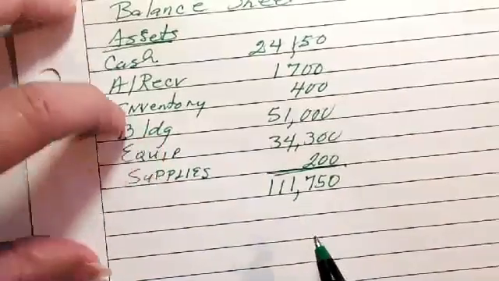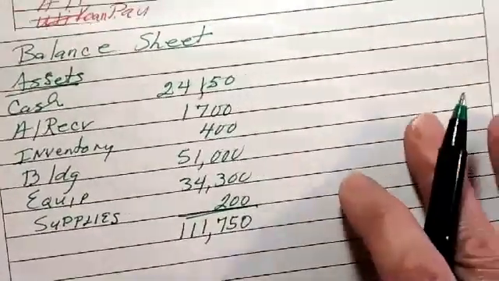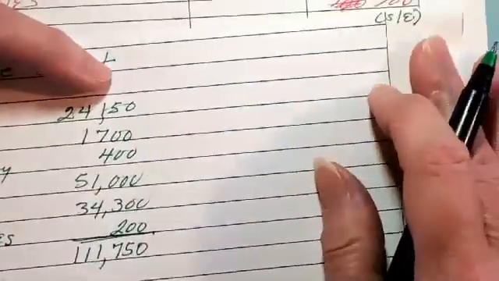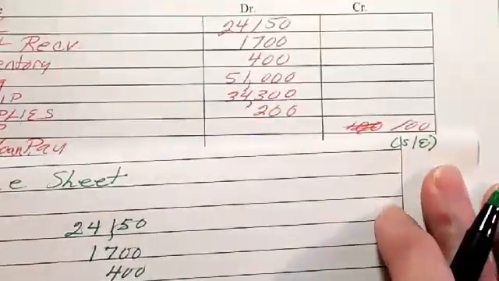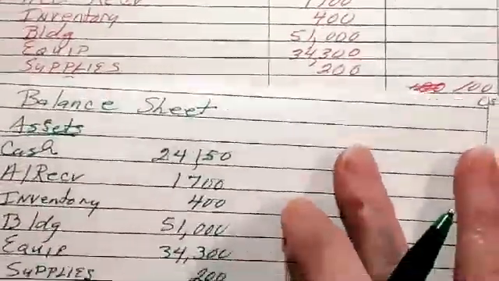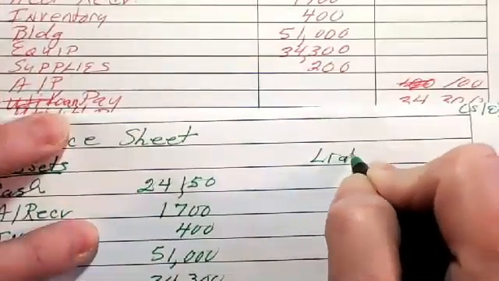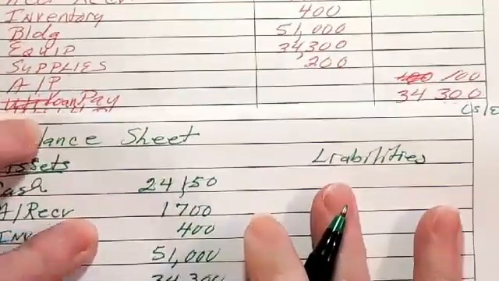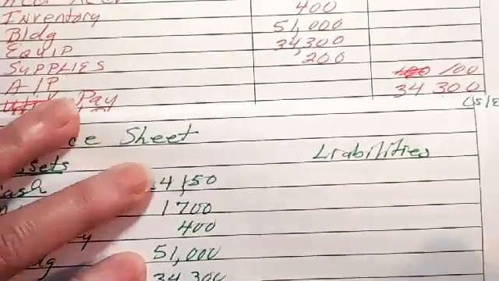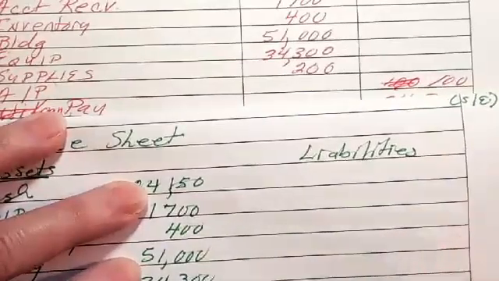I think you actually have enough room to go straight down, but I'm going to do it over here just to kind of show you. So then I can move over to here if I want. Start with my liabilities. So my liabilities go over here. And I usually start with accounts payable and then again start with short-term stuff and then get longer.